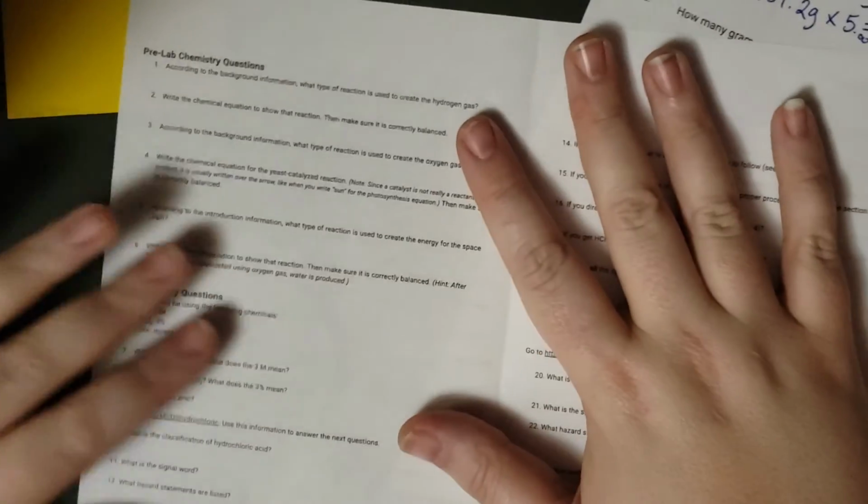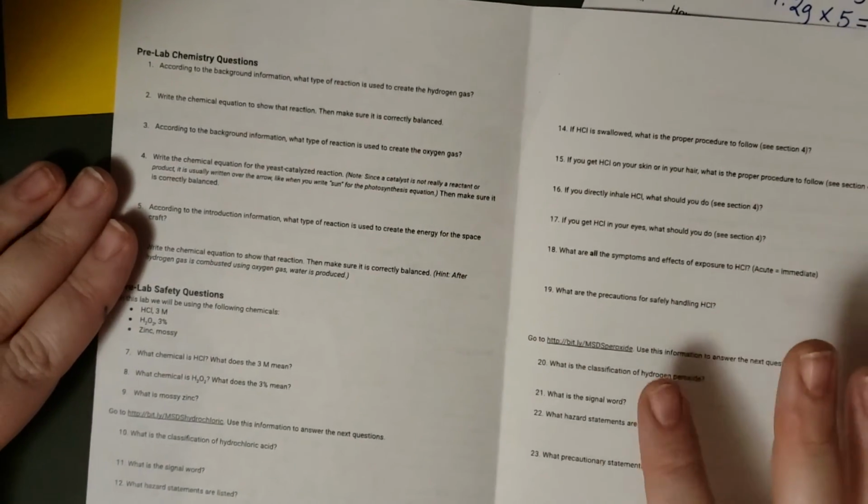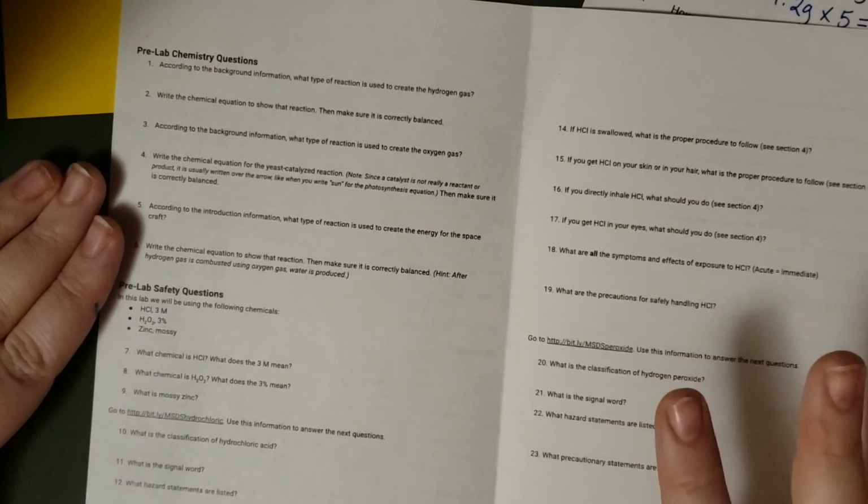So before I can let any of you do that, you are going to need to answer all of these questions, because we will be using a high concentration of hydrochloric acid, a higher concentration of hydrogen peroxide, which is very dangerous, and then some zinc.